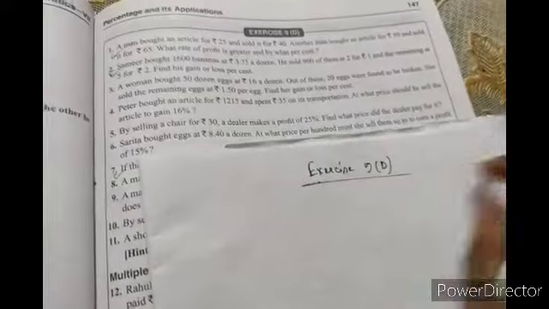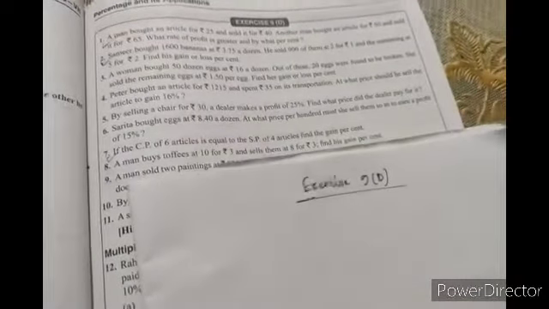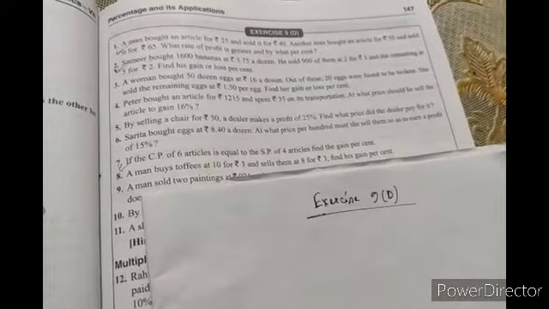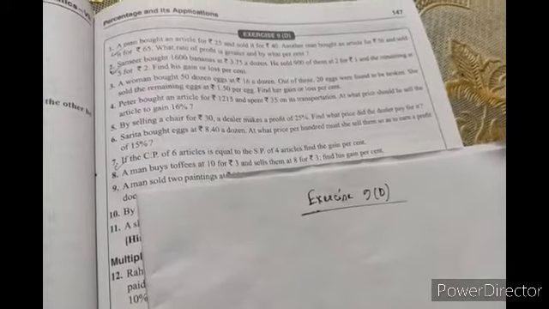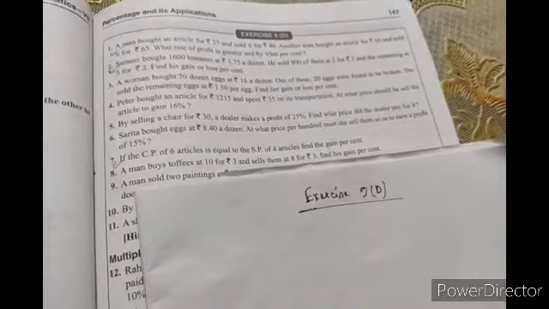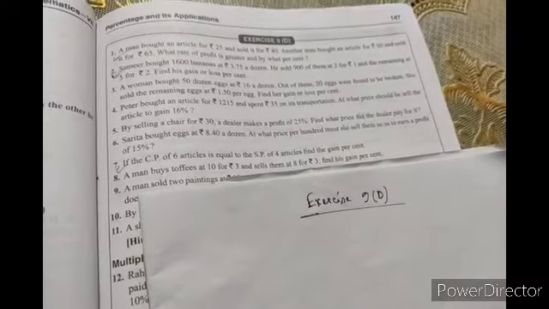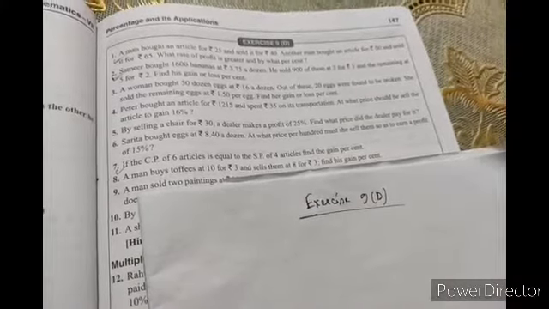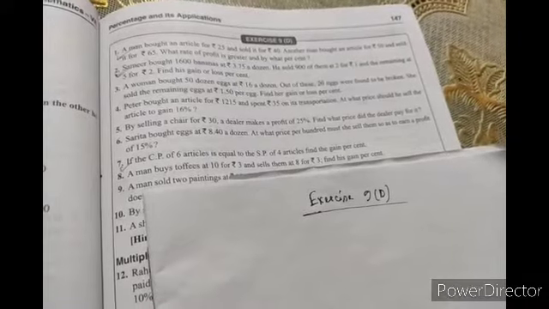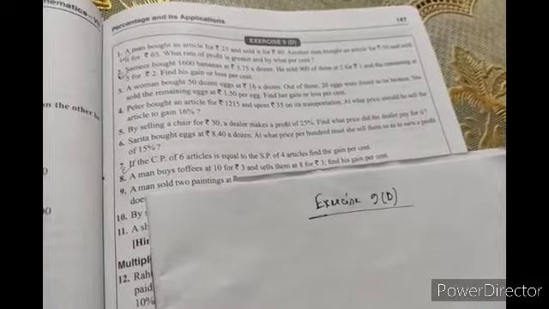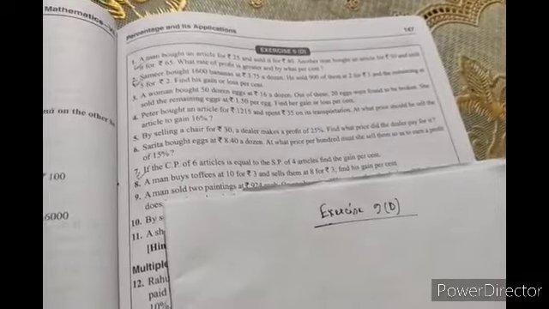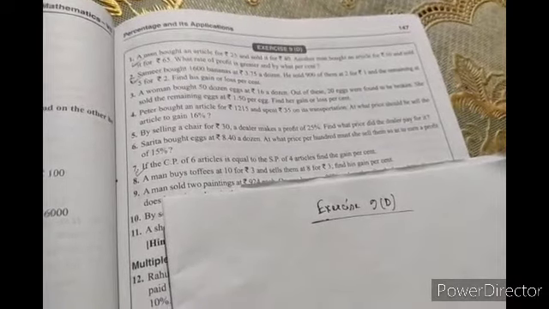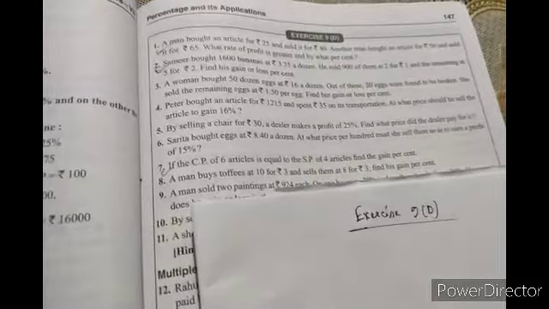So let's start now exercise 9D. This is also about profit and loss. So till now we discussed profit and loss. That is cost price. What is cost price? Cost price is the price at which the shopkeeper buys the item for his shop. Next one is selling price. Selling price means the price at which the shopkeeper sells the item to the customer.